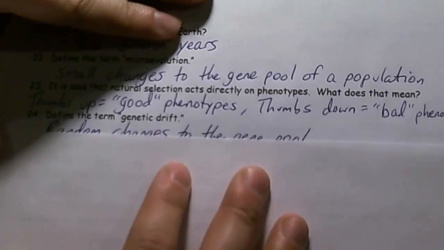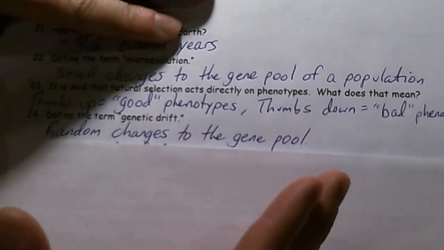Define genetic drift. That is where we have random changes to the gene pool.